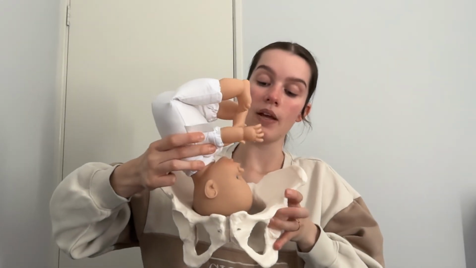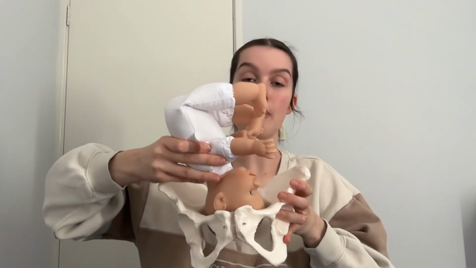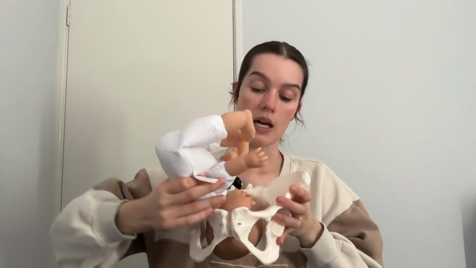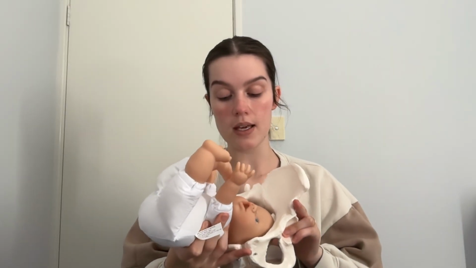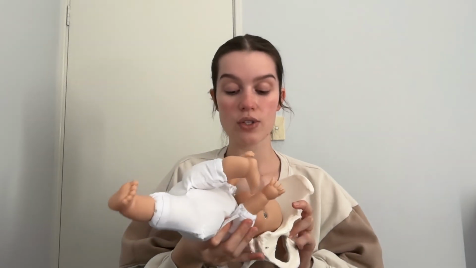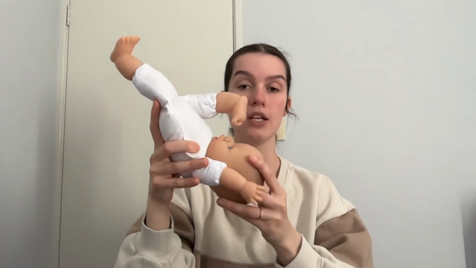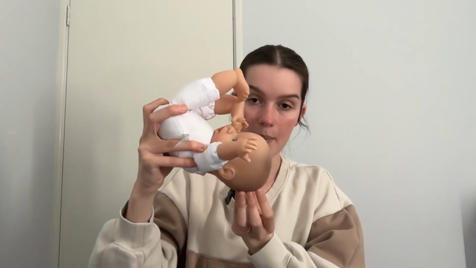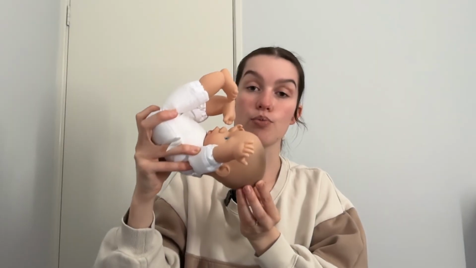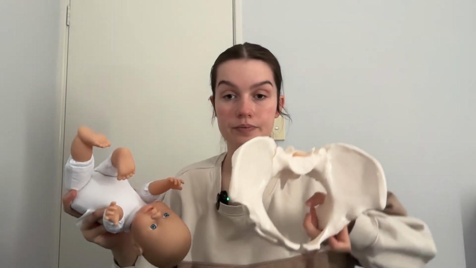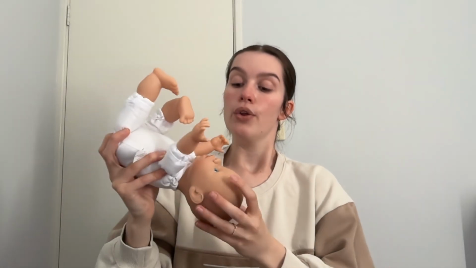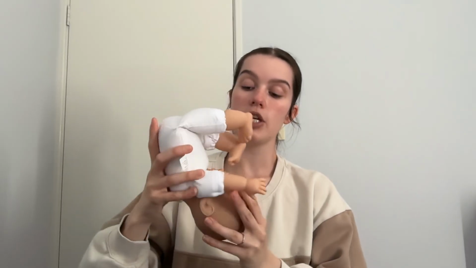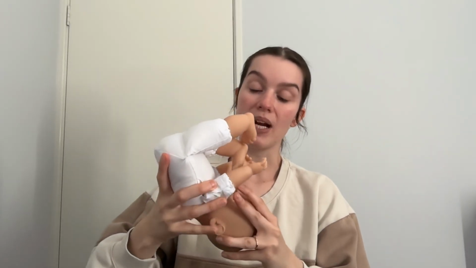Next is descent. This is when the contractions will help to push baby's head through the pelvis until reaching the pelvic floor. Once baby reaches the pelvic floor, the counter pressure from the pelvic floor will cause baby's head to flex and pop its chin on its chest. This reduces the diameter that needs to navigate through the smallest diameter of the maternal pelvis past the iliac spines. This position is known as the suboccipital bregmatic position.